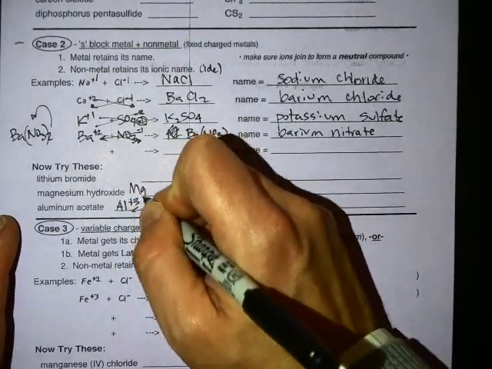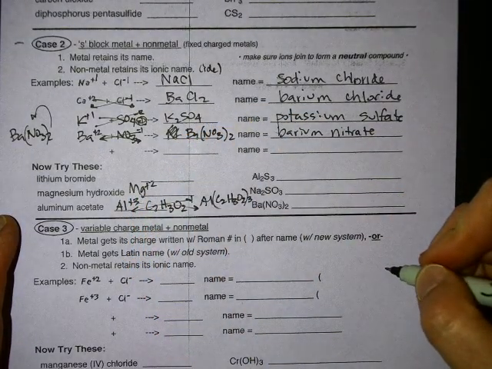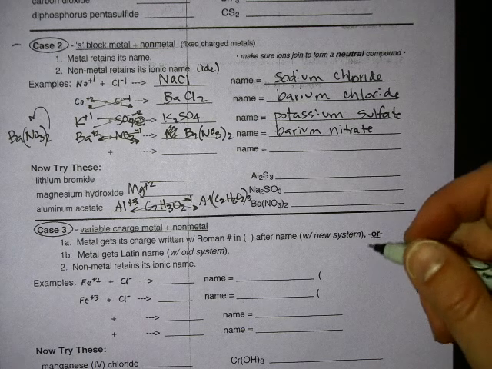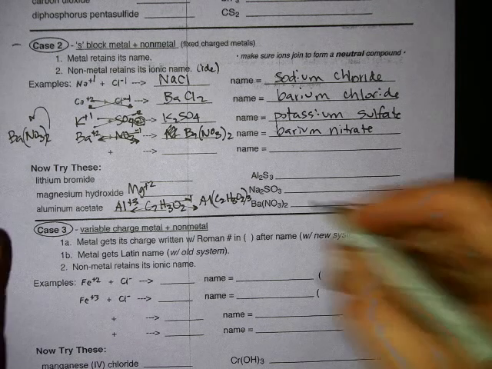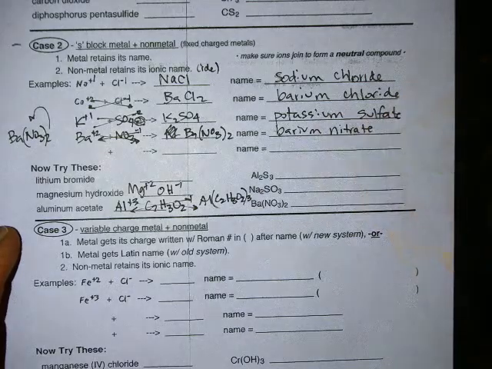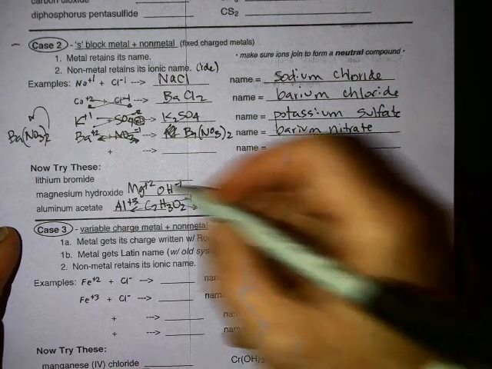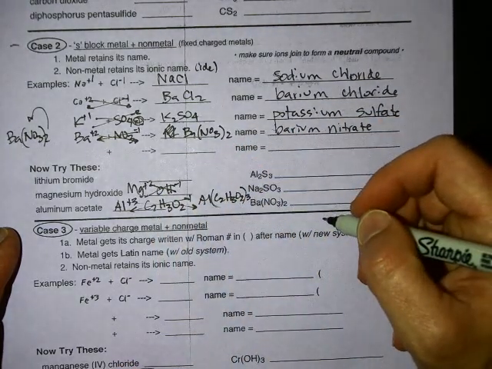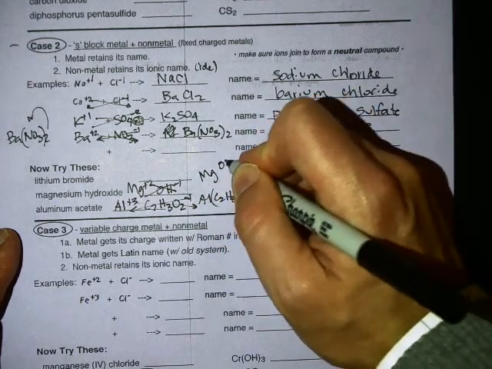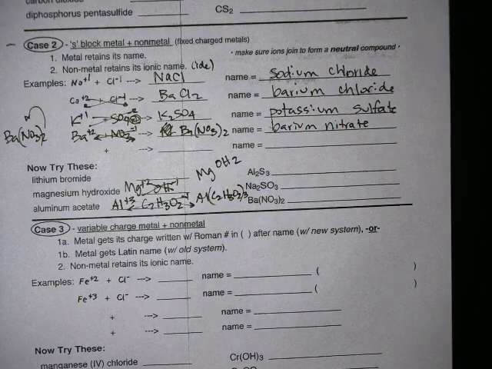Magnesium is +2. Hydroxide ends in IDE, but it's one of the exceptions that's on the polyatomic ion list. It's OH -1. So 2 goes there, 1 goes there. You're going to get something like MgOH2. How many of you have it like that? Okay.